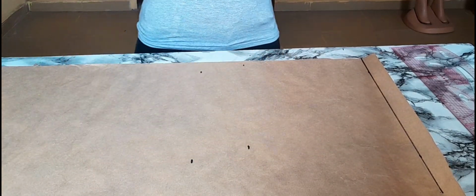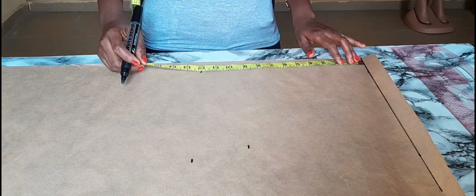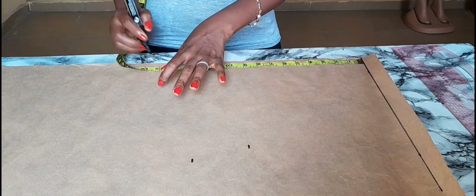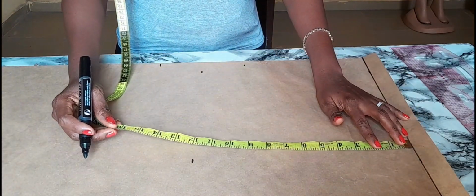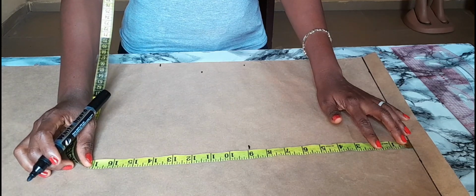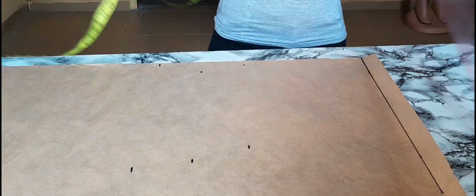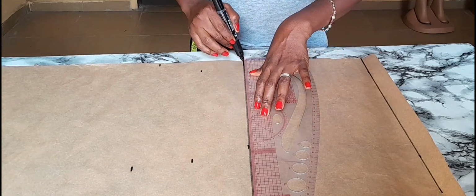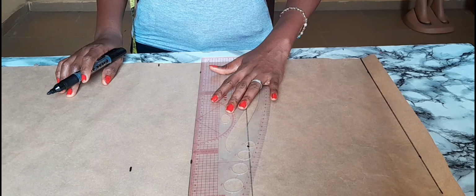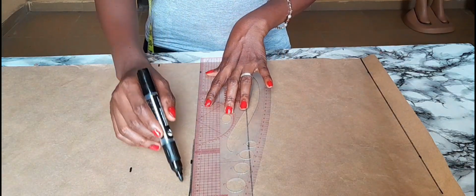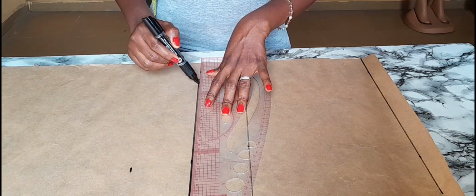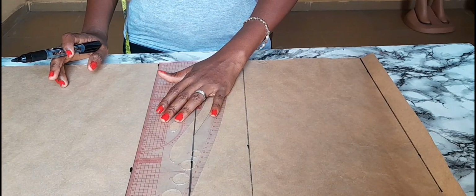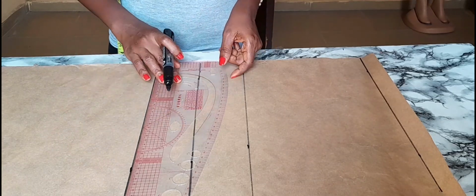Next is our half length, that is shoulder to waist. Mine is 15, so I'll also be marking it. Then I'll draw a straight line across the point. So this is the waist line, half length.